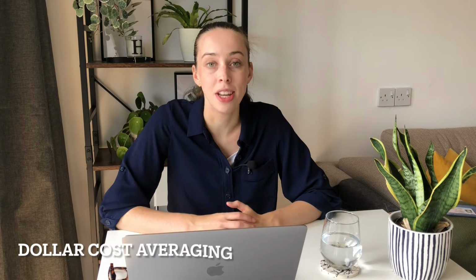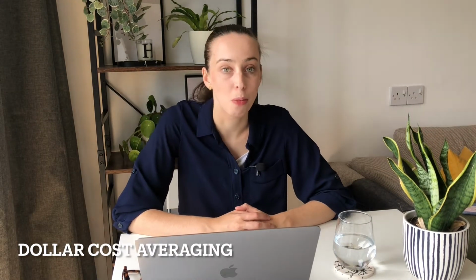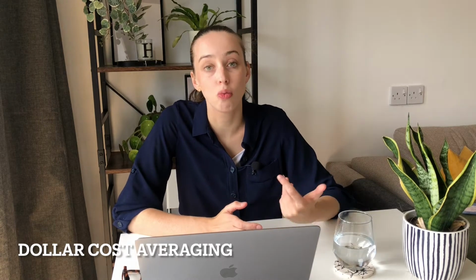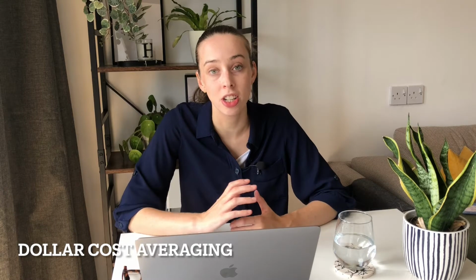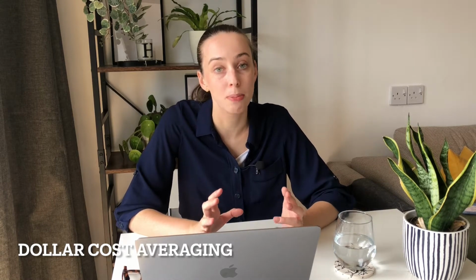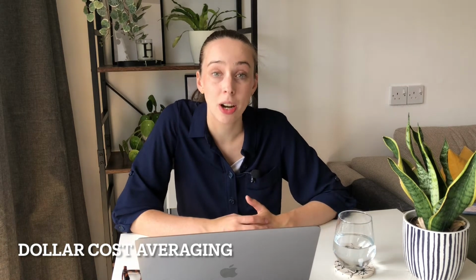The first term is dollar cost averaging. Dollar cost averaging is actually relatively simple to understand, and all it means is regularly setting aside a certain amount of money to put into purchasing a stock regardless of the price per share at that given time. The reason for doing this is because it spreads your risk.